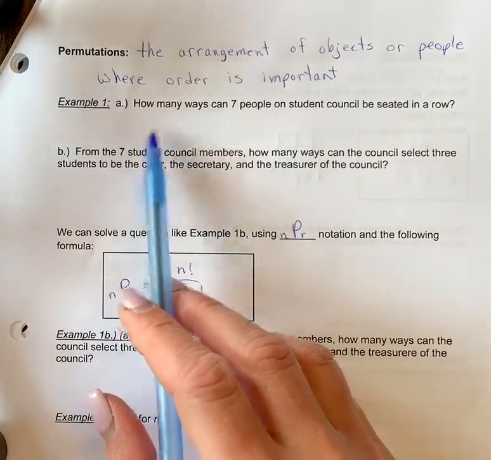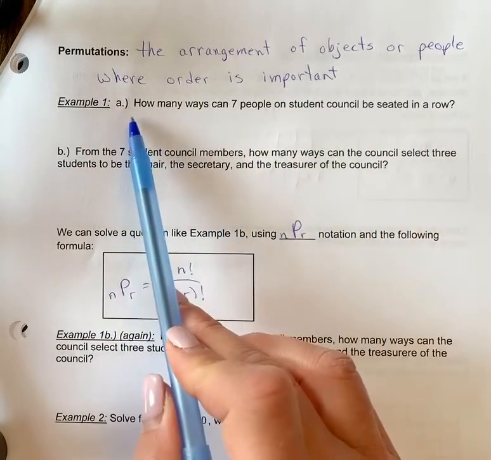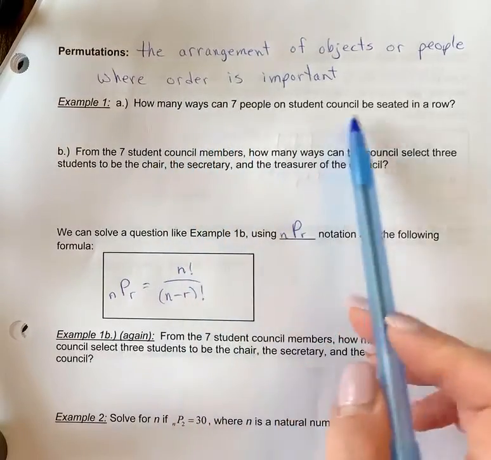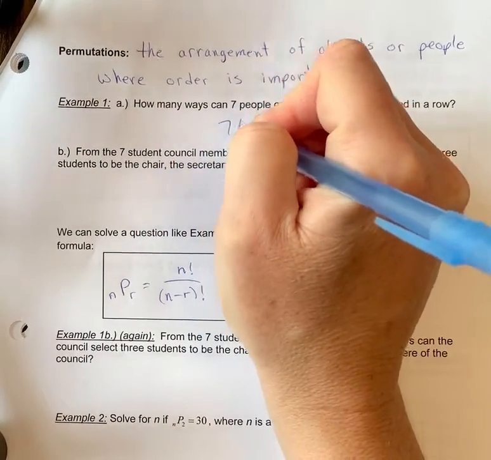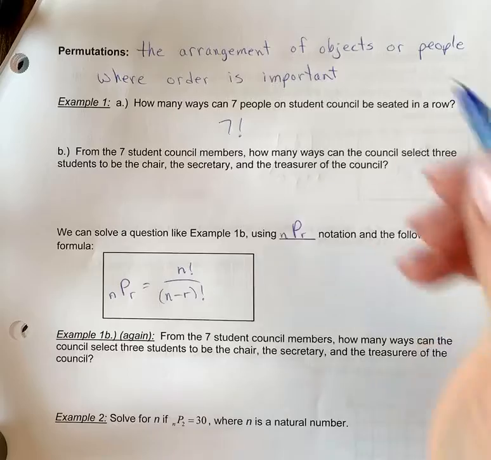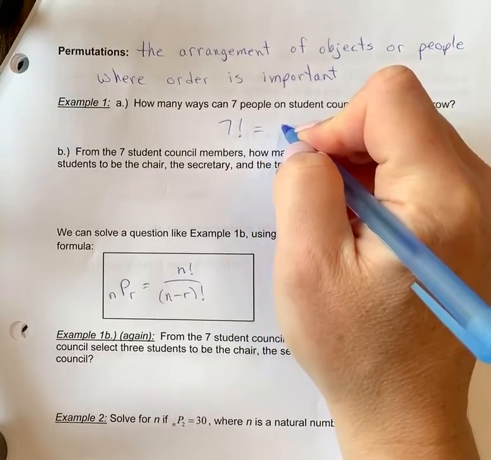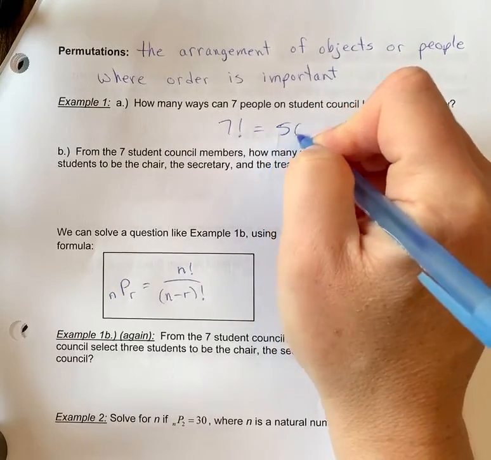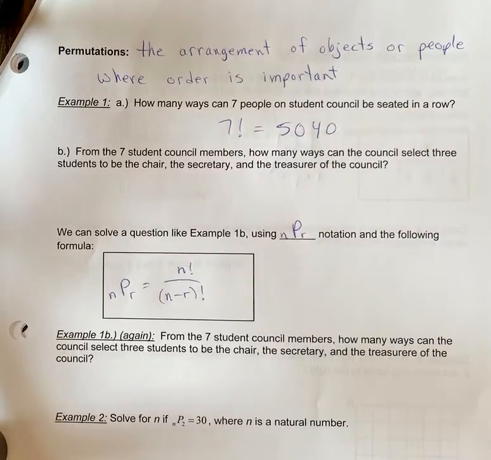So we can draw 7 blanks and then we would count. We have 7 people, 6, 5, 4. Well, we know that that can also be written as 7 factorial. Then you can just use your calculator and your factorial button and get 5,040.